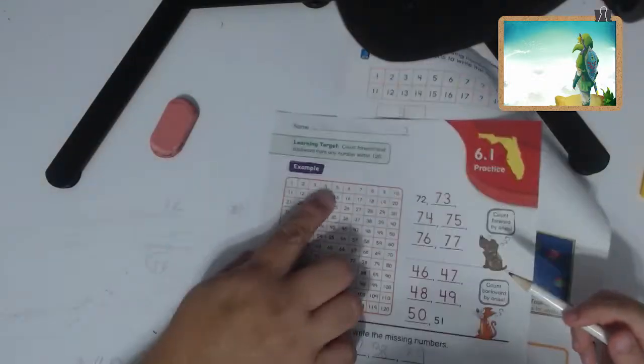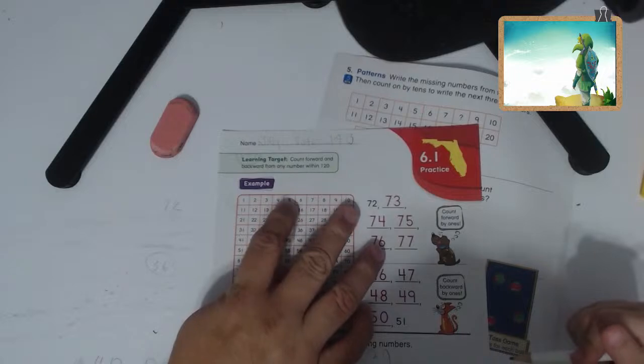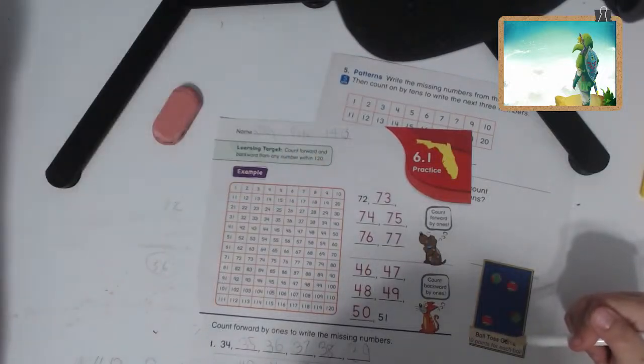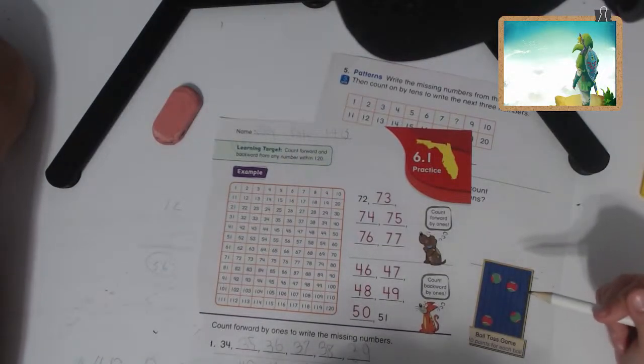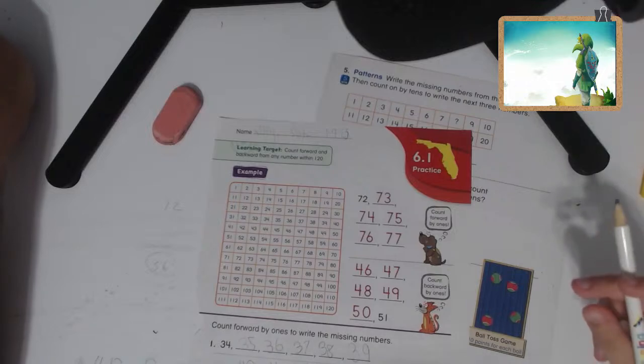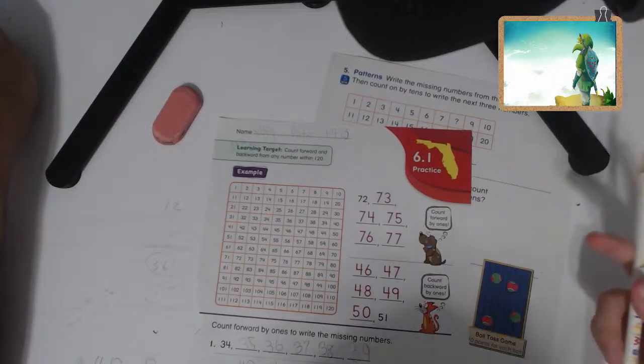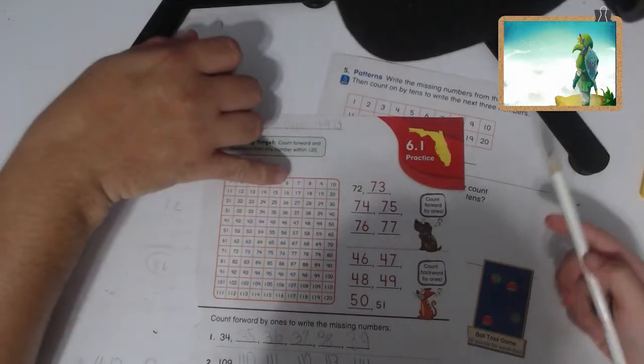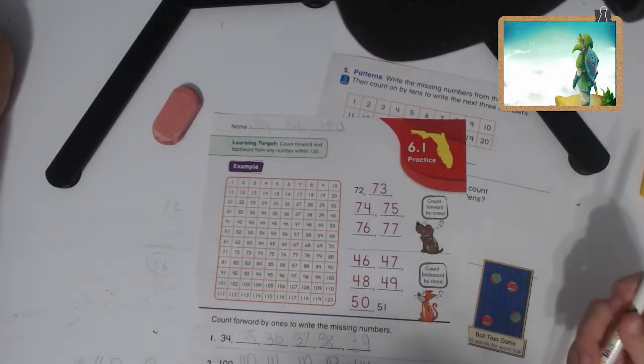So if you start at 5 and go to 10, do you subtract or do you add? You add. Okay, so what are you adding? What do you add to get to the next number? You add 1.